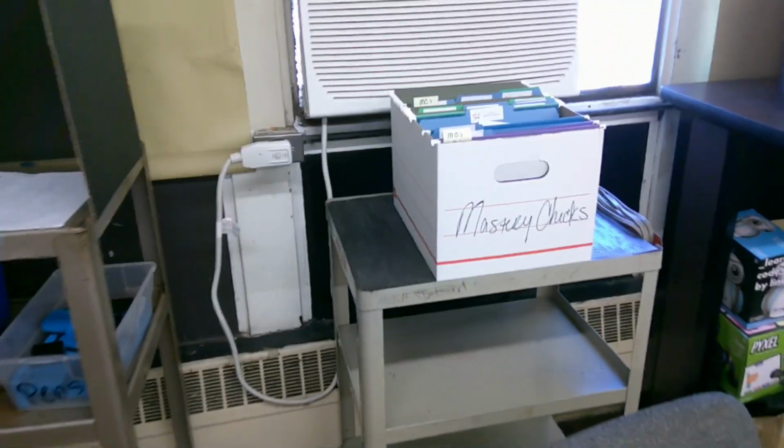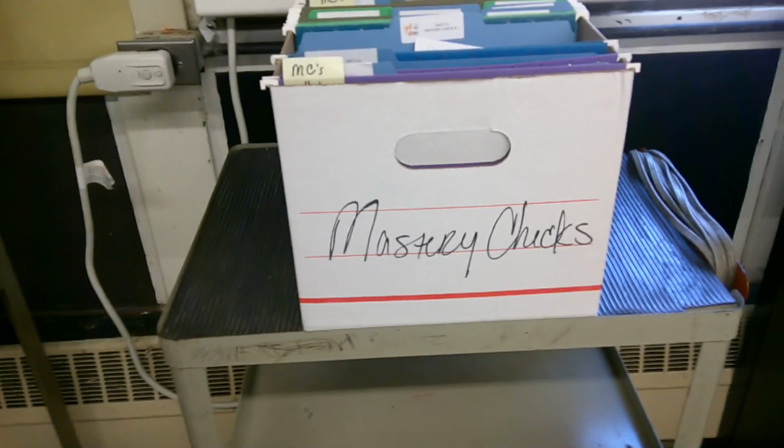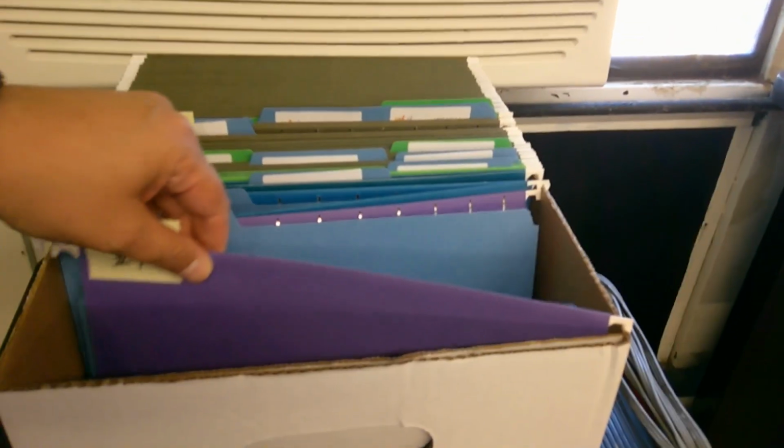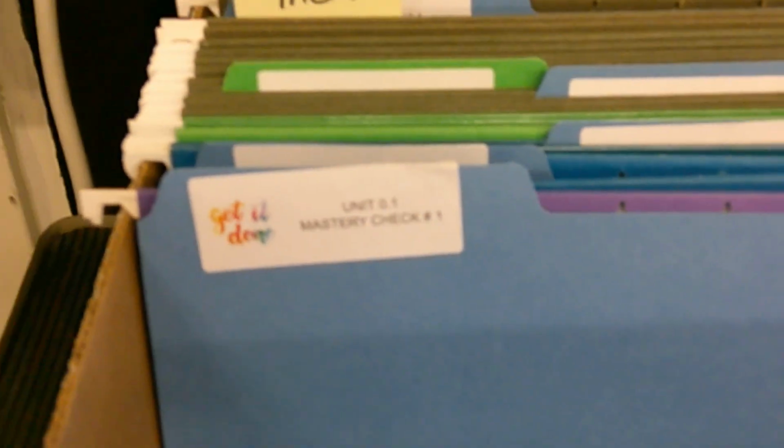You will come to the back wall here where the air conditioner is, and there's a box that says Mastery Checks. You will get Mastery Check number 1. Again, it has a folder. It says Unit 0.1, Mastery Check 1. You will do the Mastery Check. It is 4 questions, sometimes only 3 questions. You will bring the Mastery Check to one of these tables. You can use your practice sheet or scratch paper if you need it. You will put your name, date, period on the Mastery Check.